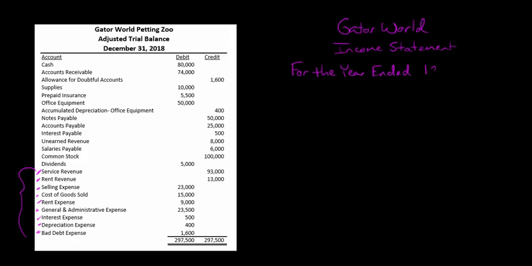The other accounts, we have cash, receivables, those go on a balance sheet. Those don't belong on the income statement. So let's put together our income statement. First we're going to say Gator World, which is the name of our company, Gator World, income statement. Sometimes you see it called statement of operations, income statement, and this is going to be for the year ended 12/31/18. It could have been for a quarter, right? You can make an income statement for a quarter, but we're just going to assume in this example that it was for the year of 2018.